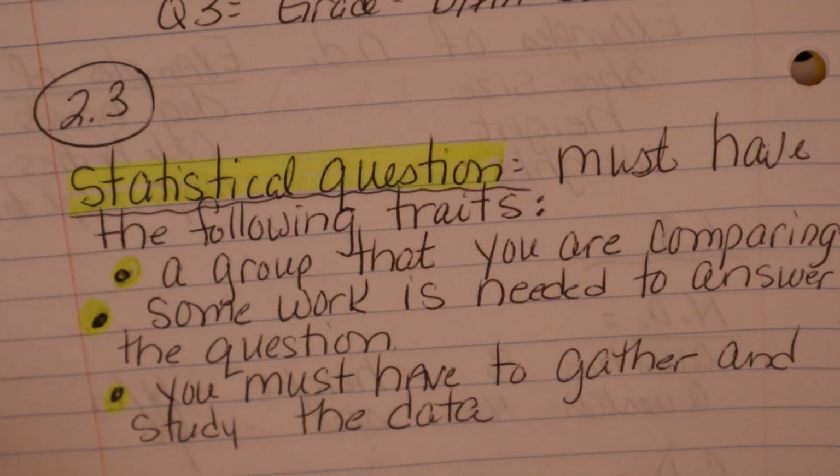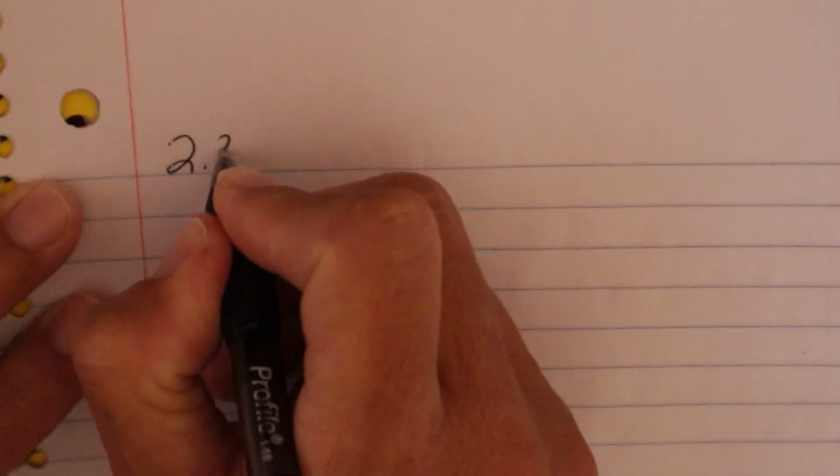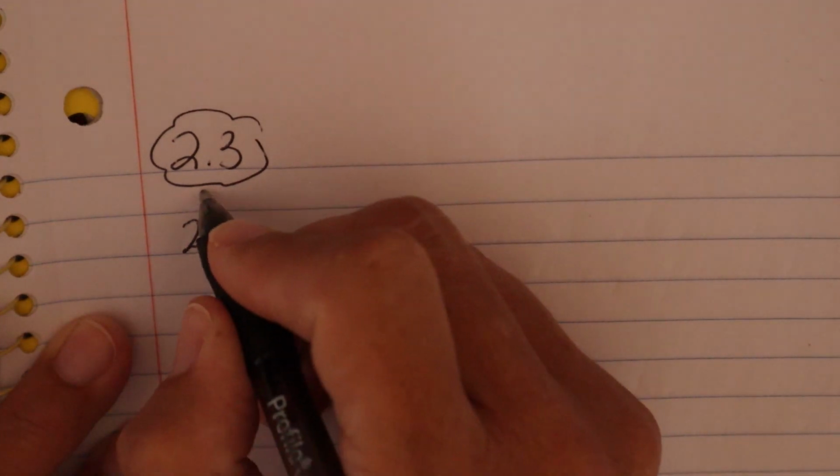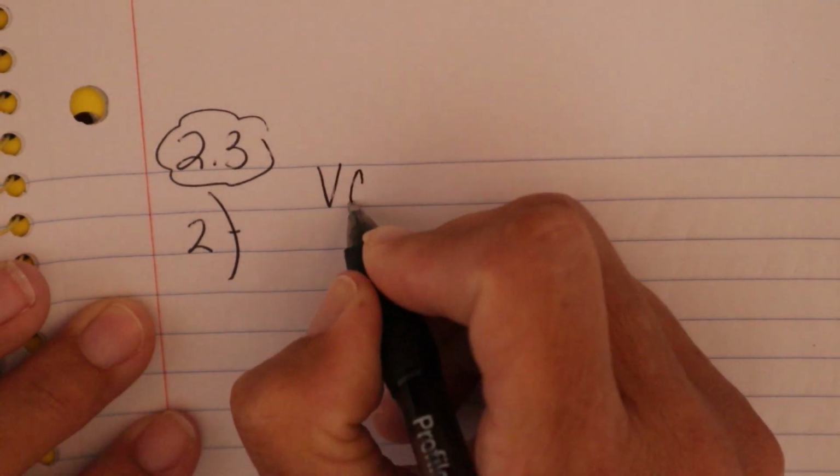Okay? Now let's go back to your paper. I'm running out of room, so I'm going to turn my page, and let's have you guys answer these with me. So again, we're on 2.3, okay, and I'm going to give you a question. The next question is going to be question 2, and you're going to tell me, is there variability? You're going to say yes or no. So is there variability?